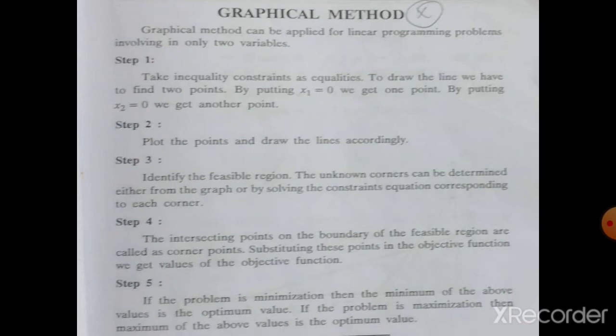Step 1. Take the inequality constraints as equalities. To draw the line, we have to find 2 points. By putting x1 equal to 0, we get 1 point. By putting x2 equal to 0, we get another point.